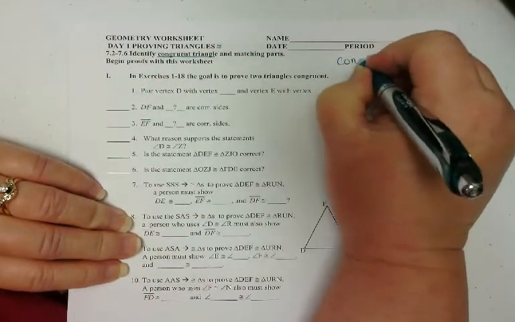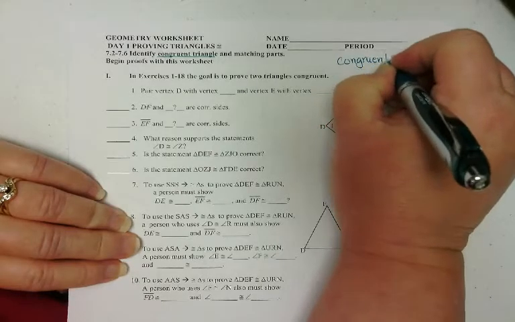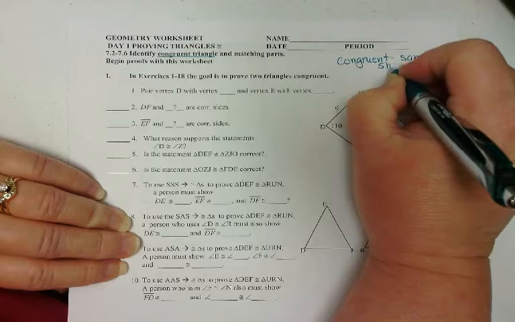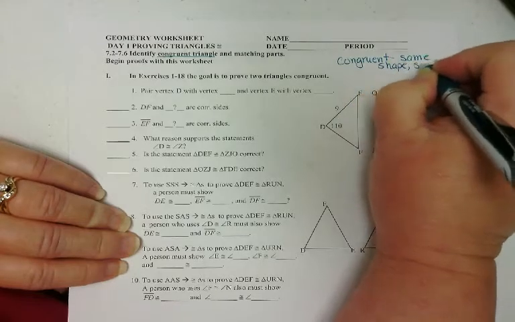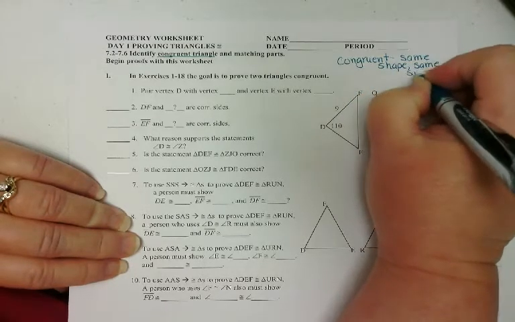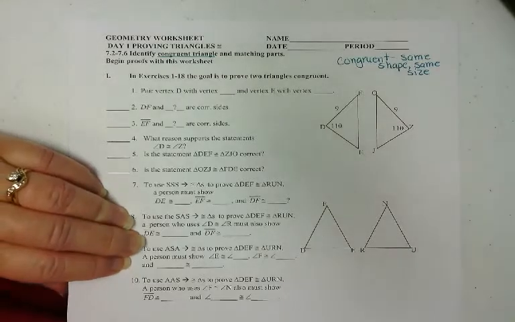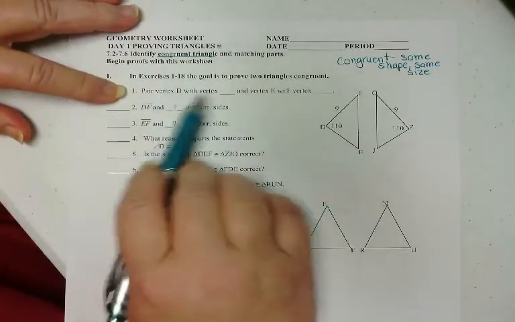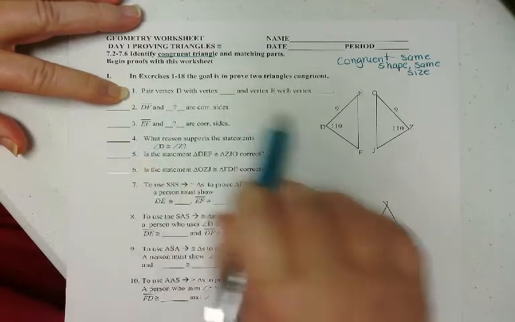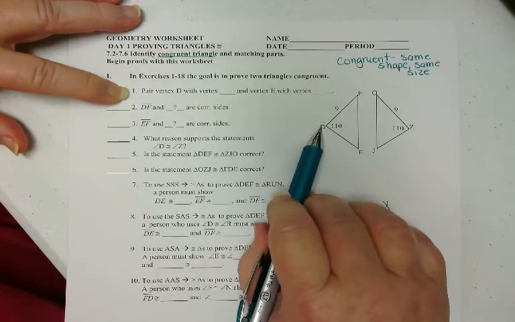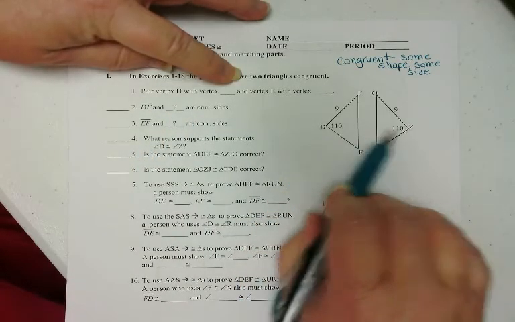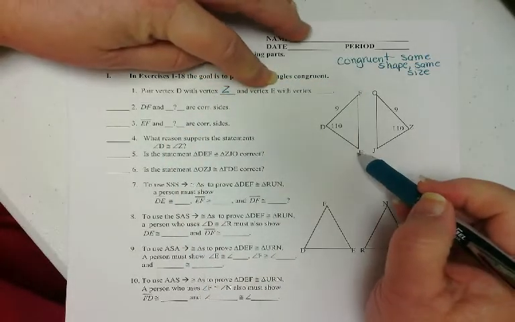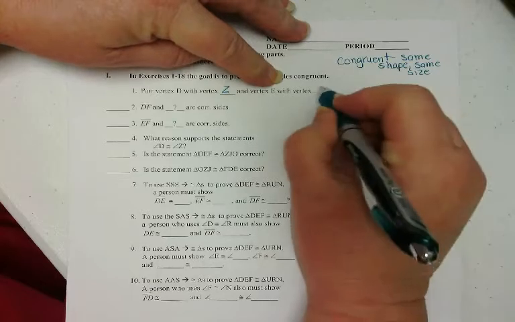The definition of the word congruent means that they're the same shape and the same size. Same shape, same size. So if we put one on top of the other, they would be identical. So we're going to start talking about their corresponding parts here. We're going to pair vertex D with vertex Z, because they're the same measure, and vertex E is going to go with vertex J.